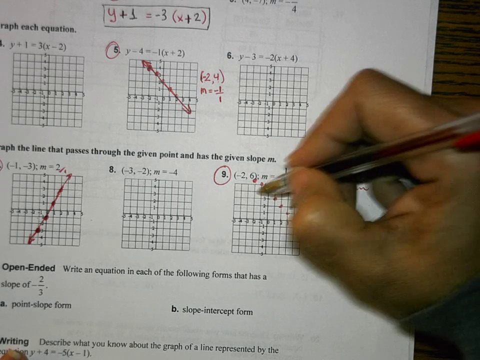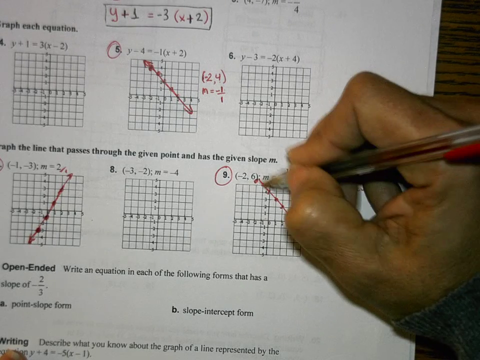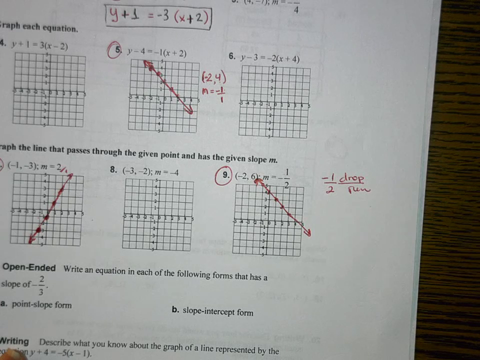You have your line. Even though we start a little bit off the grid, we end up getting on the grid here, and there we go, okay? So our line goes forever.